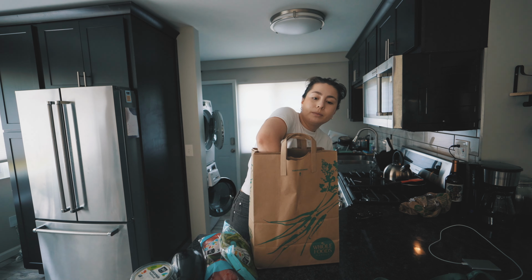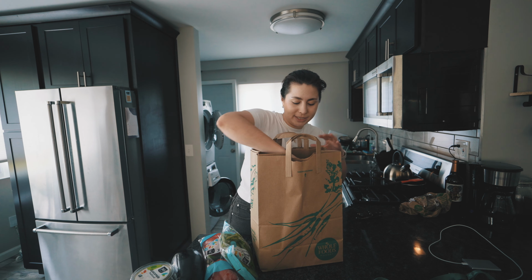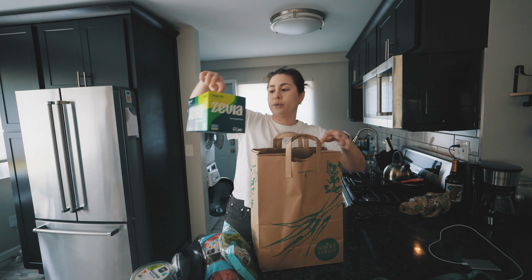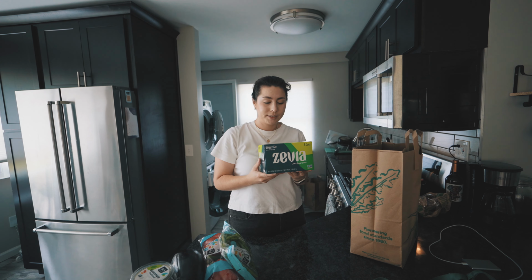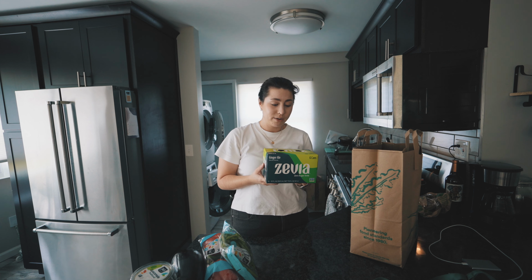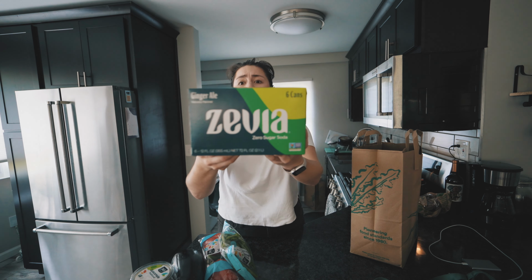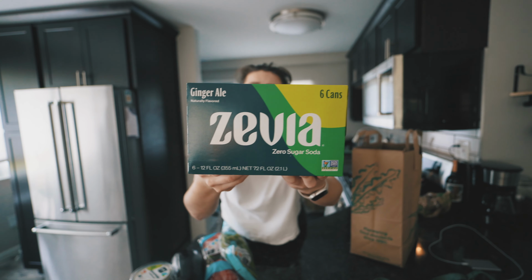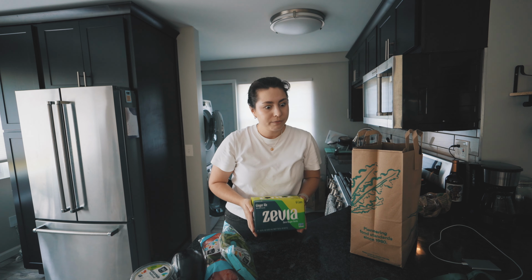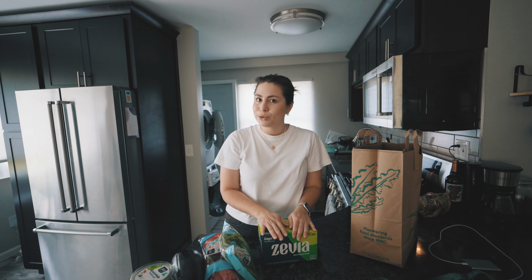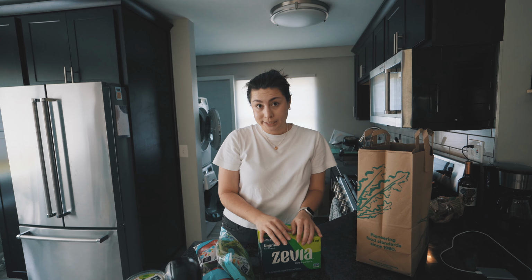And then also, what I love doing when I come back to the States is trying different sodas. I also found this in the poppy aisle, because poppies are quite expensive. So I was like, do I really want to get more poppy soda? And then I saw this. This is Zevia. I don't know this brand, but it is zero sugar soda, and it's a ginger ale. And I love ginger ale, so I was like, you know what? I'm going to try this, and I will taste test this later.